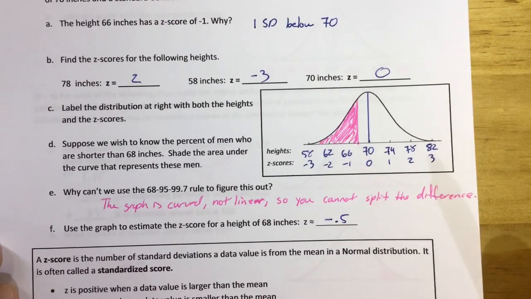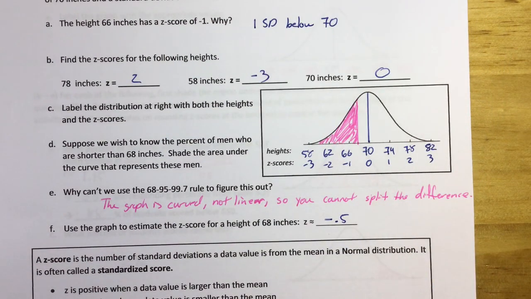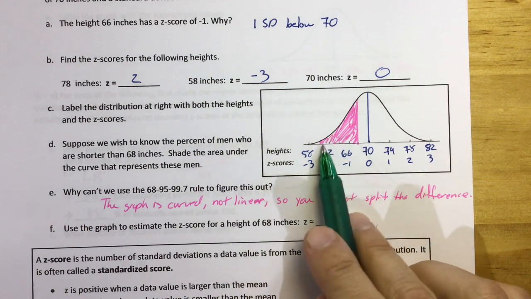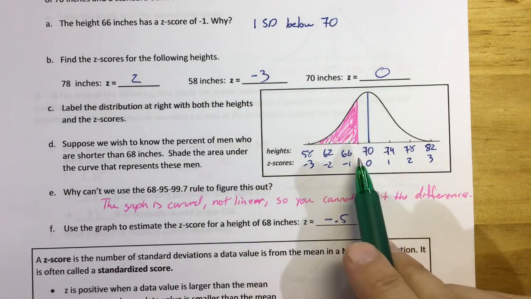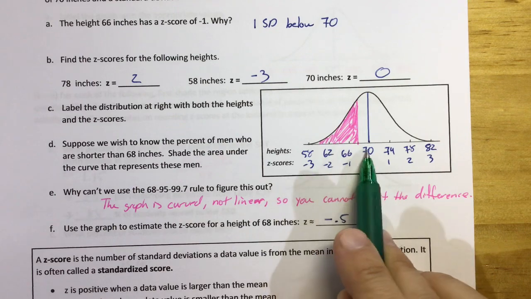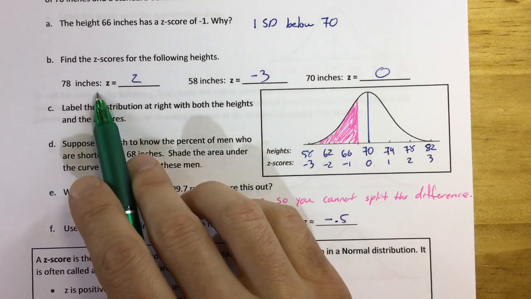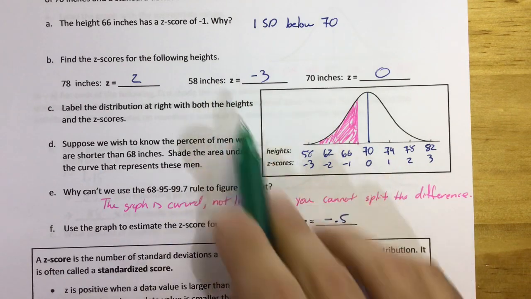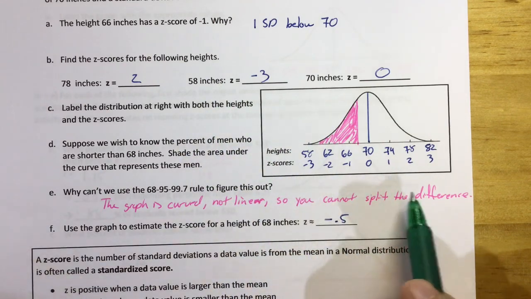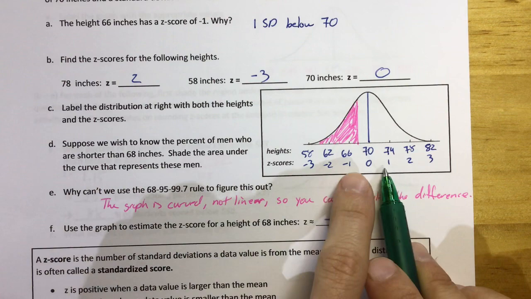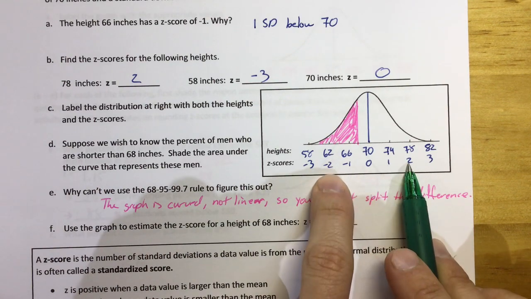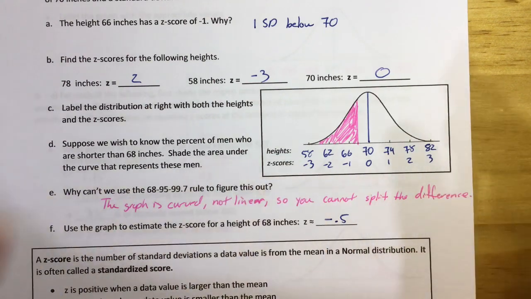All right, question C, it says to label the distribution to the right with both the heights and the z-scores. Okay, so don't worry about any of the shading yet here. These are all the same values that we saw on the other graph, and we added on there, and then we knew that 78 was 2, we knew that 58 was -3, so we just go ahead and fill in all the rest of them. You've got 0, you've got 1 and -1, you've got 2 and -2, you've got 3 and -3, and so on.